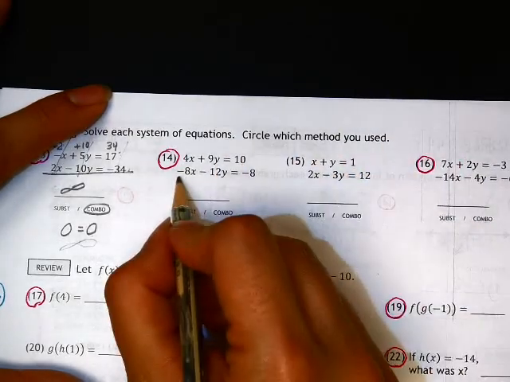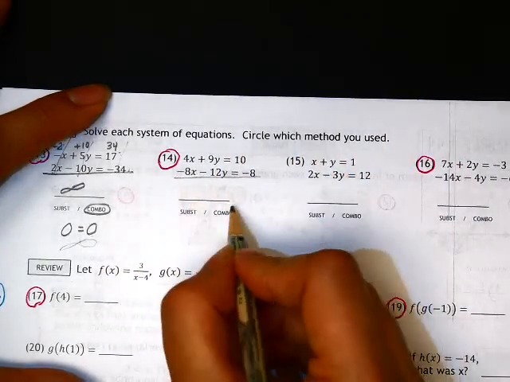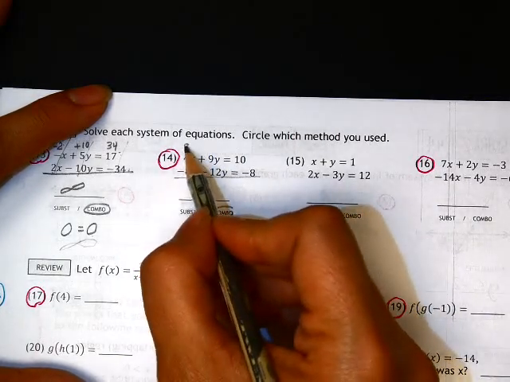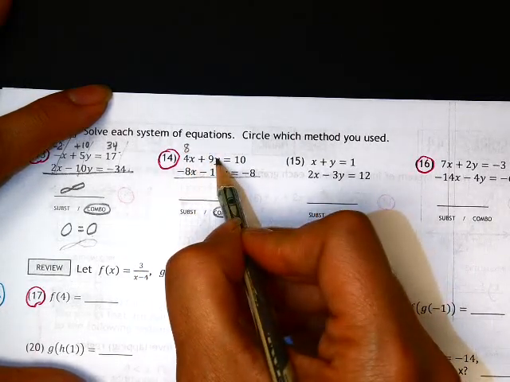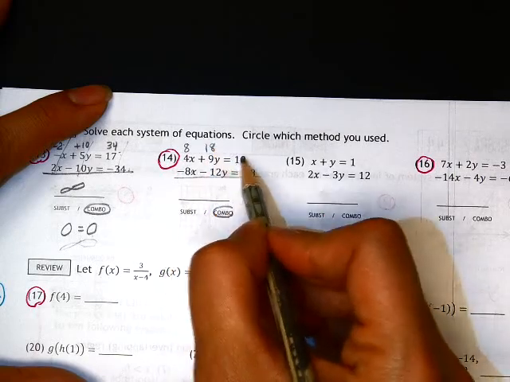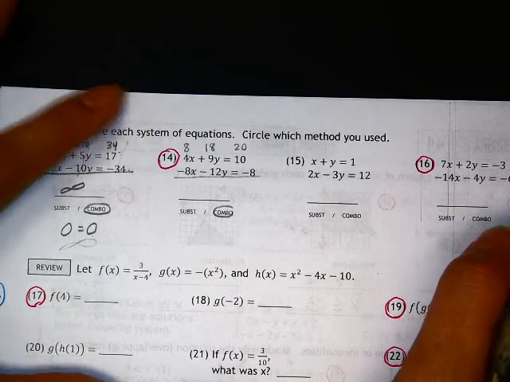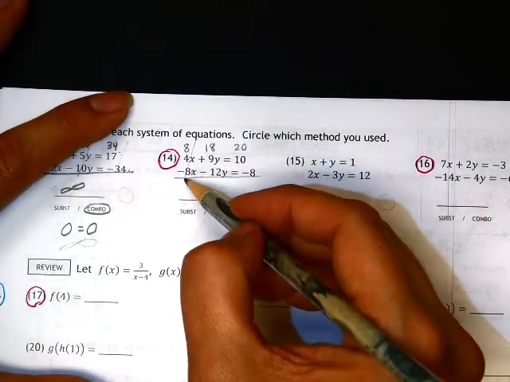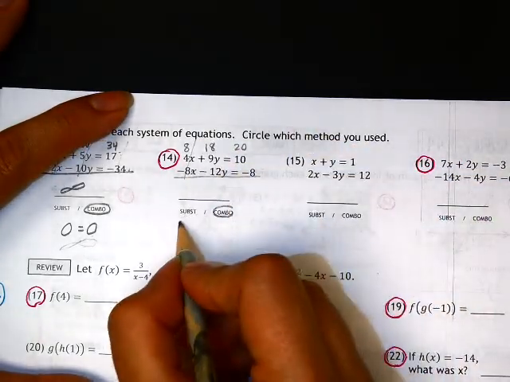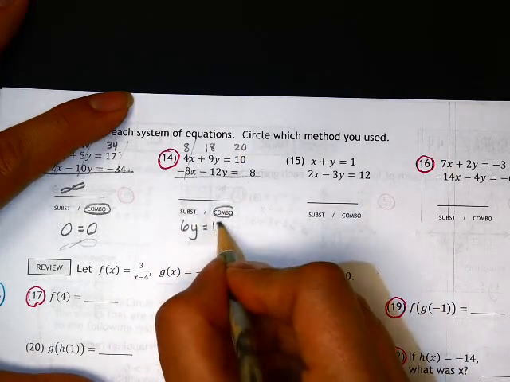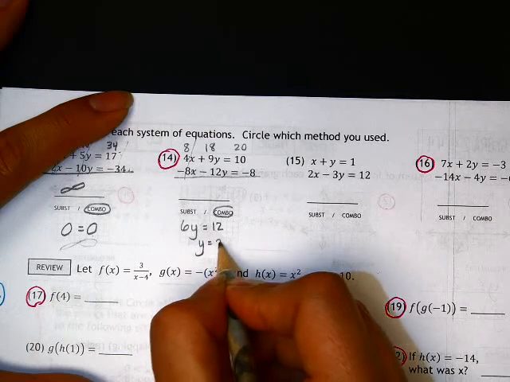This one too I really believe is easiest by combination. Because I look at these and I go, multiply by 2, I've got 8, they're going to cancel. I'm going to do the same thing here, multiply by 2. And do the same thing here, multiply by 2. I want to make sure I do them all before I do anything else so I don't forget. These guys will cancel. These guys will leave me with 6y. And then this over here is equal to 12. So y is equal to 2.